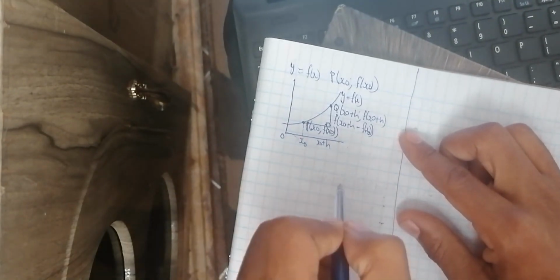Here, I want you to check what is the value of X. It is XO plus H. So the corresponding y value will be F at XO plus H, because you take this value and substitute it into the machine to get the corresponding y value. These are the fundamentals, so that we understand exactly what we are doing here. Hence I'm explaining in this manner.